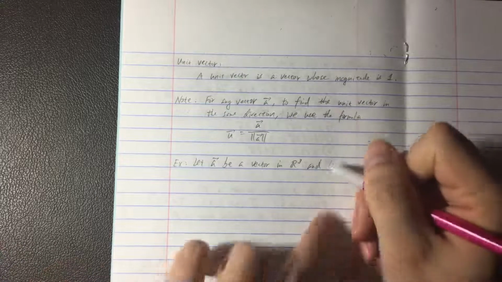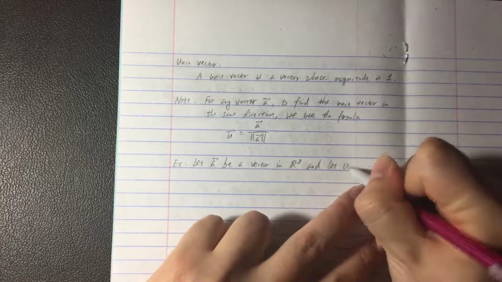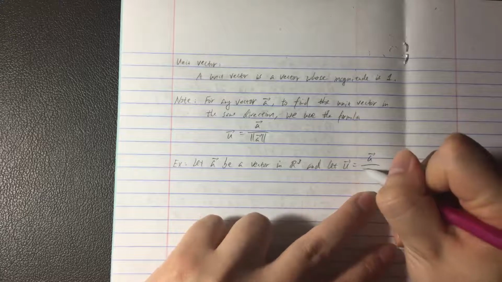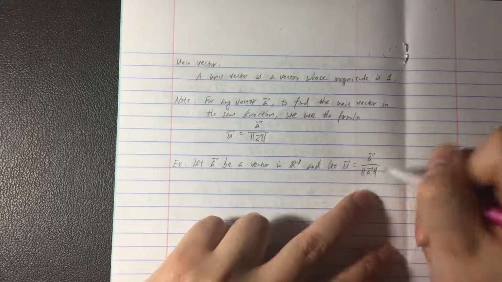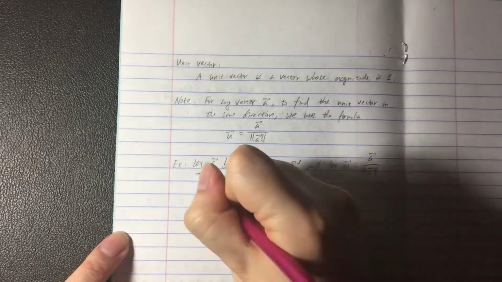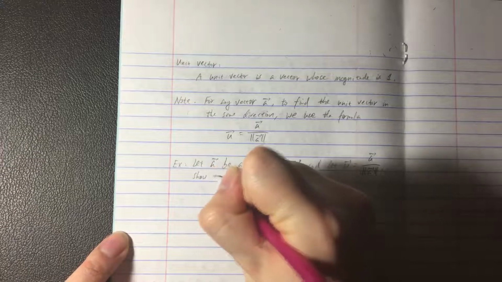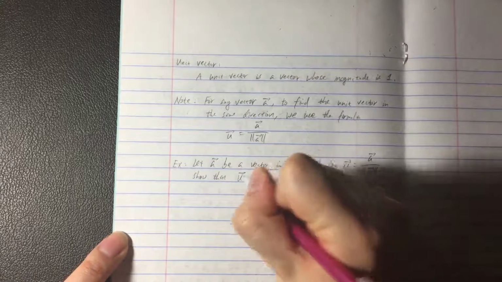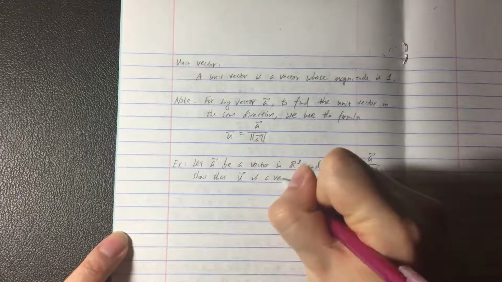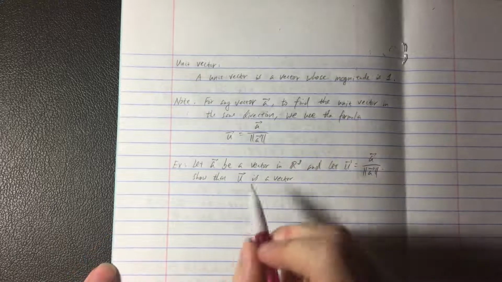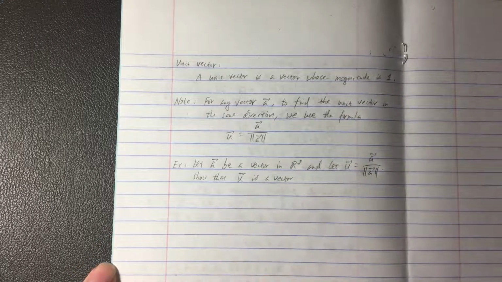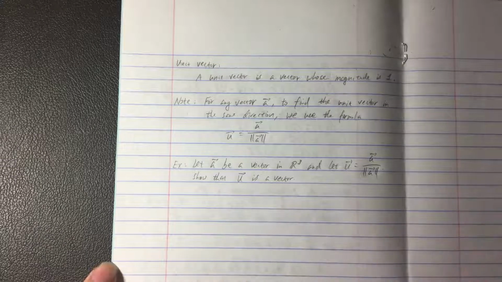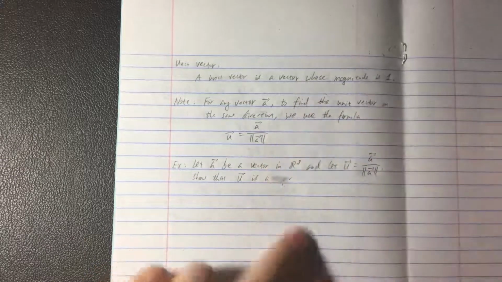And let vector u be defined as vector A divided by its magnitude. Show that vector u is a unit vector. Let me try to show that the magnitude of vector u is 1. In order to show u is a unit vector, we need to show its magnitude is 1.